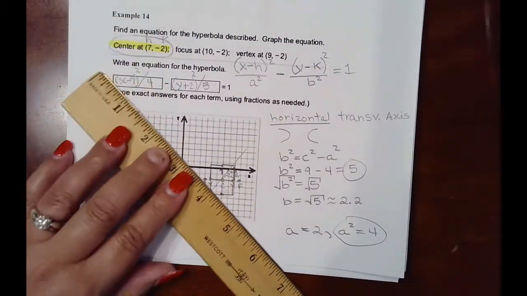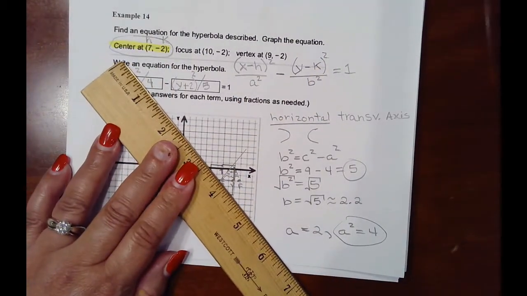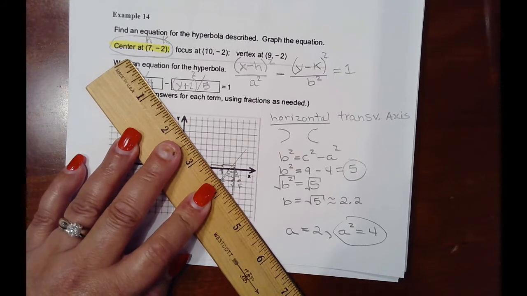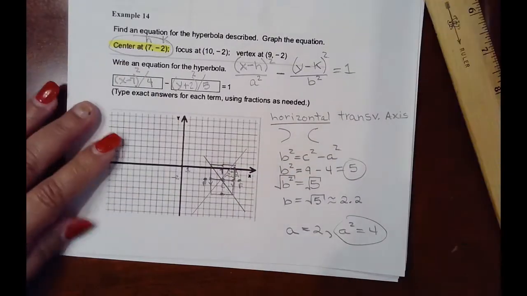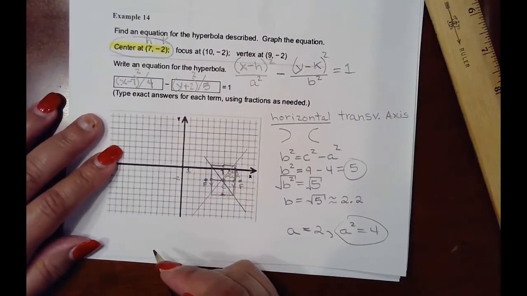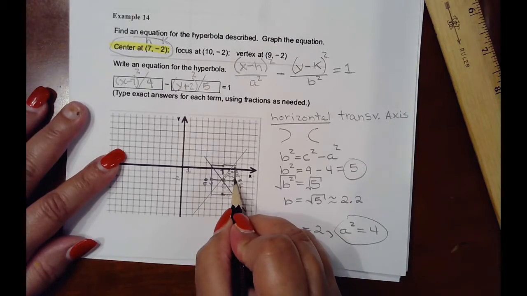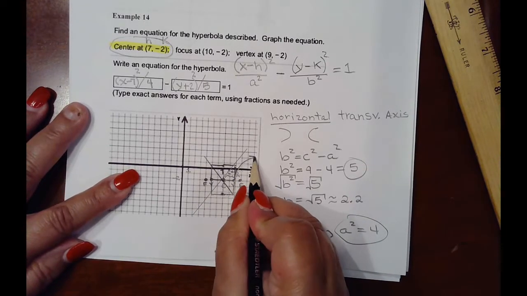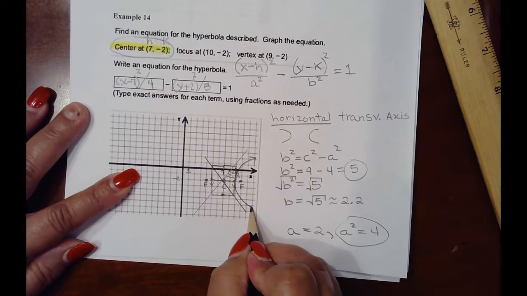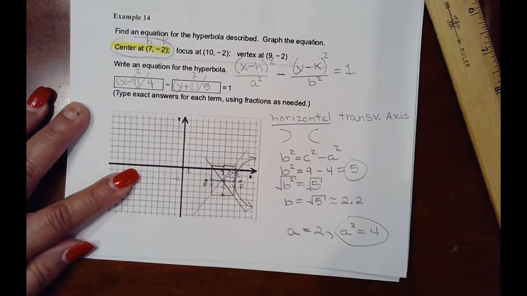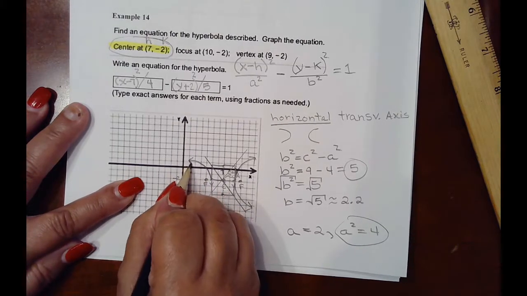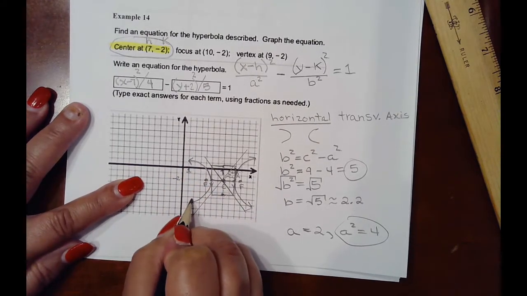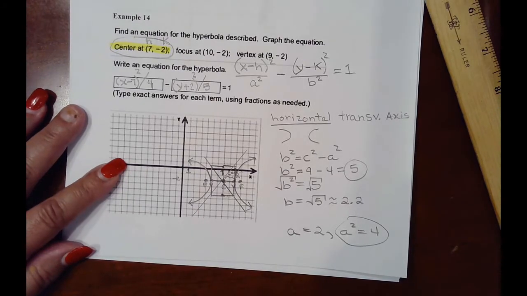Got one there, and you have one here. Don't forget, you're always opening up from the vertices, which are right here, and keep the width contained within those asymptotes. So we have one branch that opens that way, and one branch that opens this way. Okay, that completes number 14.